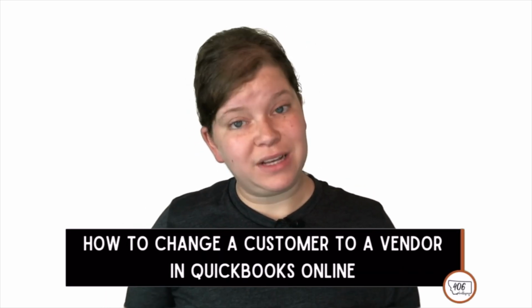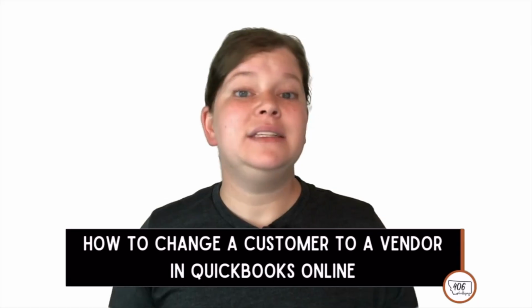In fact, it won't even let you use the exact same name in both lists. So if you've already added someone as a customer and now realize they should have been a vendor, and maybe you've already categorized transactions to that customer thinking it was set up correctly as a vendor, don't worry. I'm going to walk you through how to fix it cleanly and make sure everything ends up where it should be.